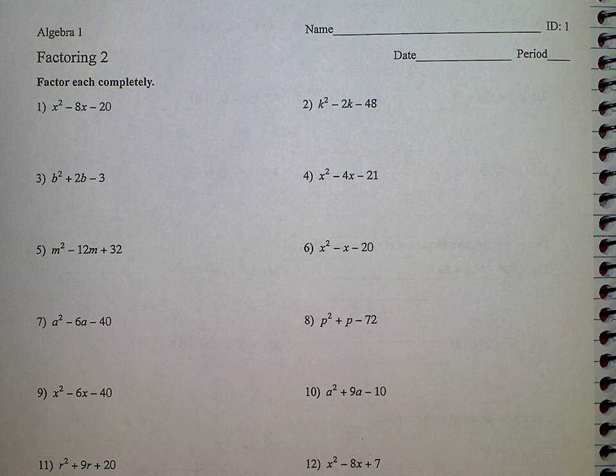Okay, so let's go through a couple of these here. We'll start with number 1. So we need two numbers that multiply to be negative 20 that add to be negative 8. And you don't have to list all the factors if you can see two factors.